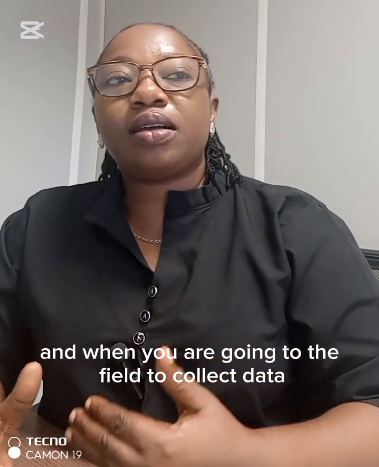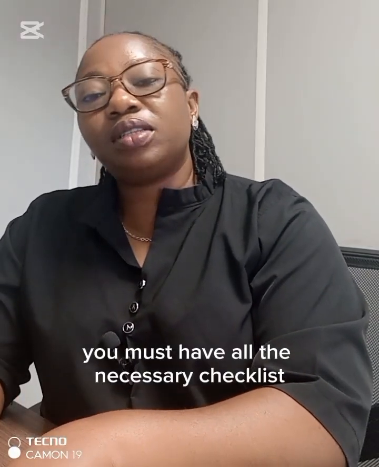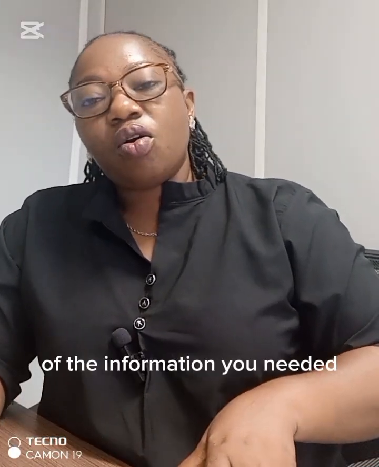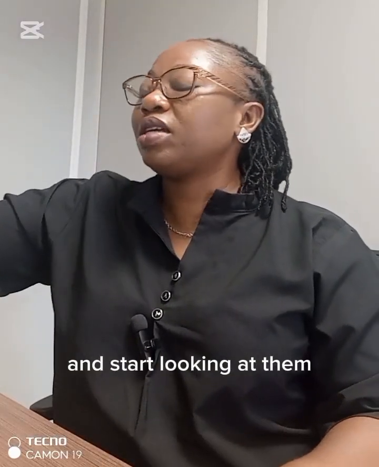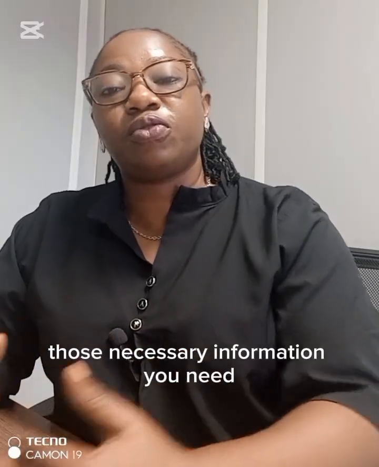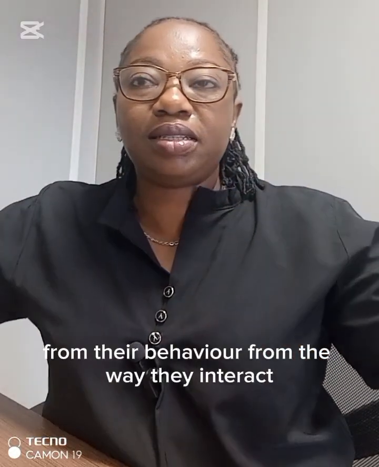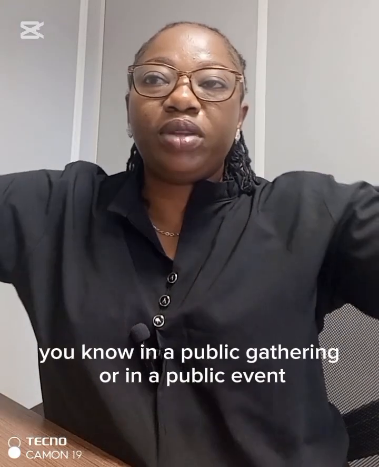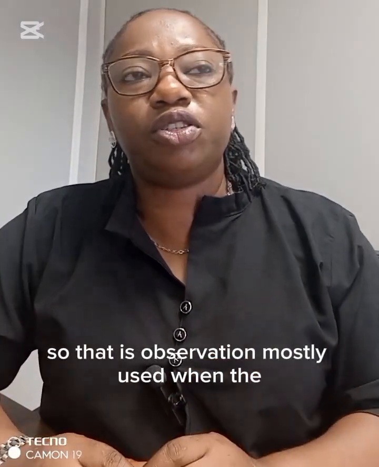And when you are going to the field to collect data, you must have all the necessary checklist of the information you need. It is not just by going to the field and starting to look at them. You must write down the necessary information you need from their behavior, from the way they interact, in a public gathering or in a public event. So that is observation.